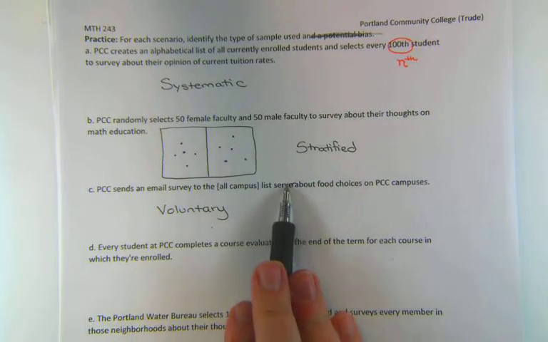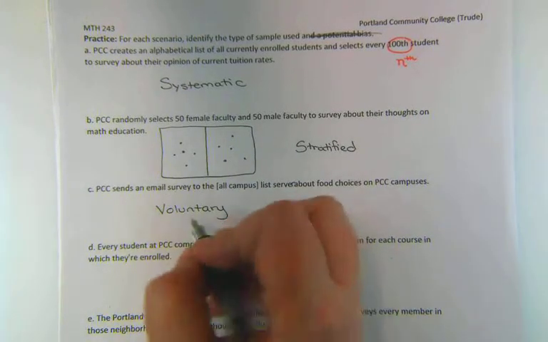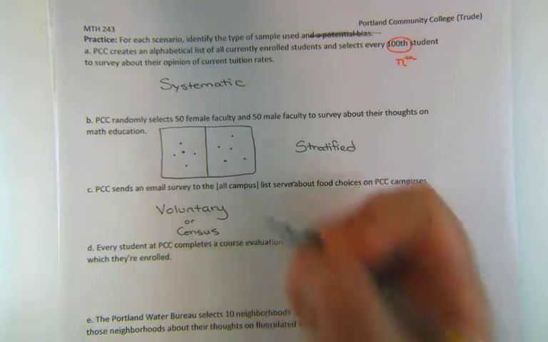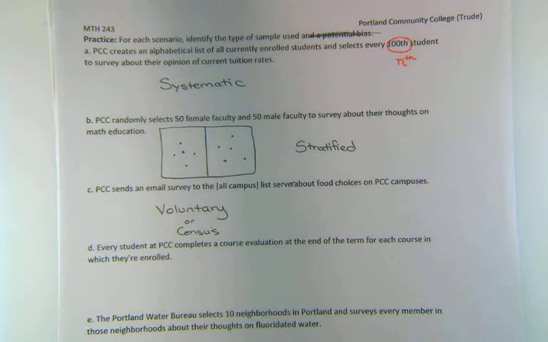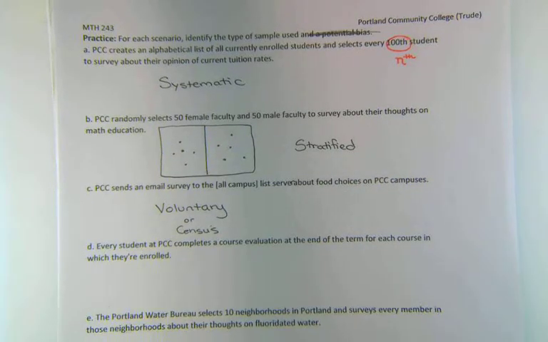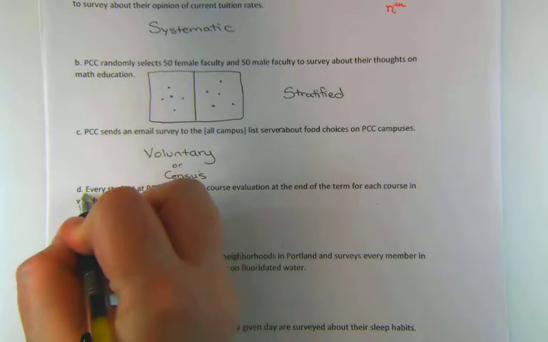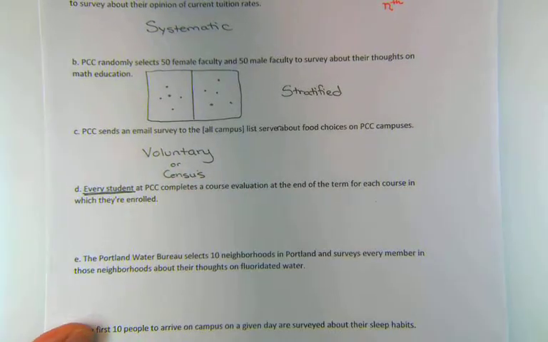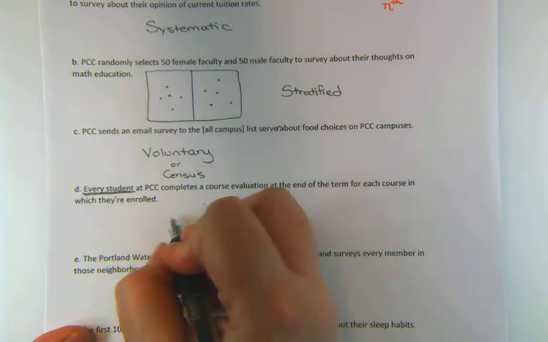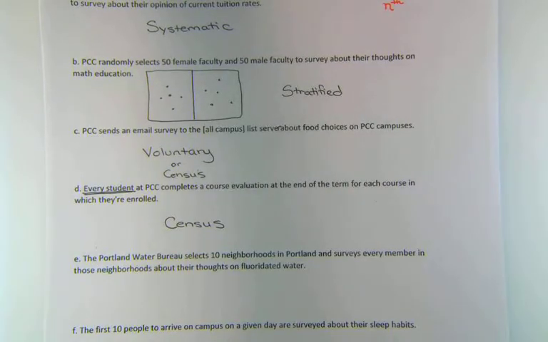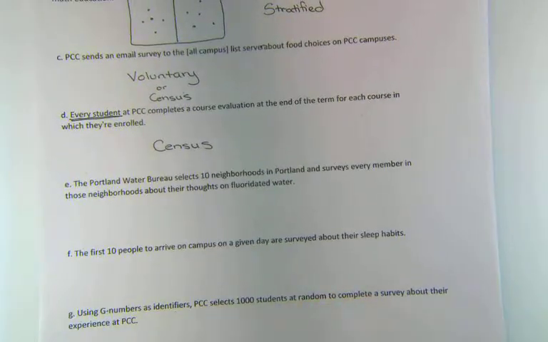Like if you imagine getting this email in your inbox, I imagine some of you might just delete it. So with that, they're not getting all of the answers, and that would make it voluntary sampling, so that those that really want to respond will respond. However, if they sent this out to everyone and got all of the responses, this could be considered a census. Just kind of depends on how many answer it.